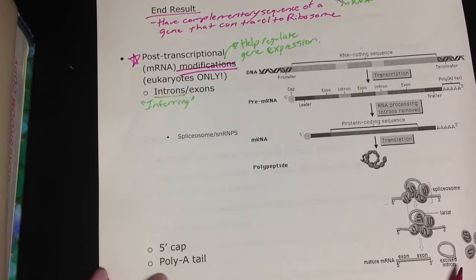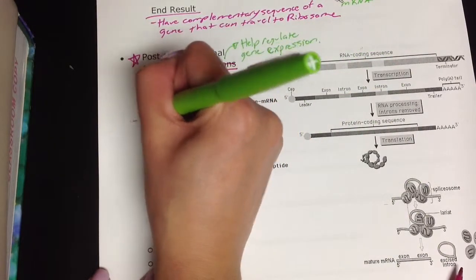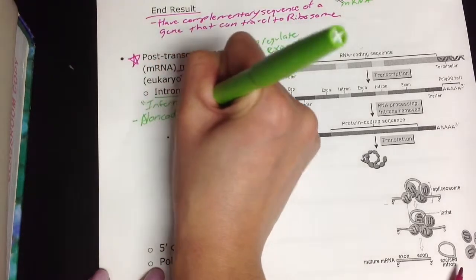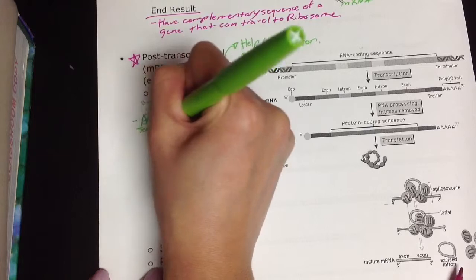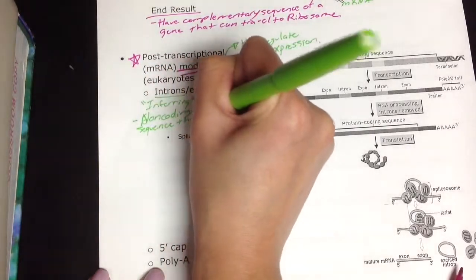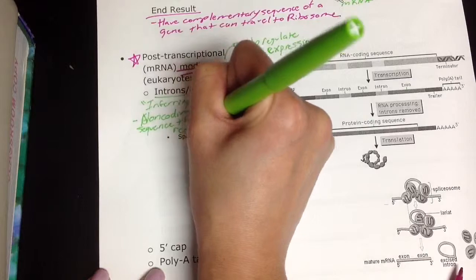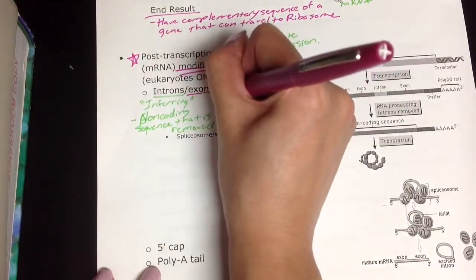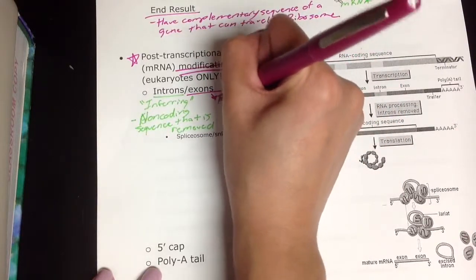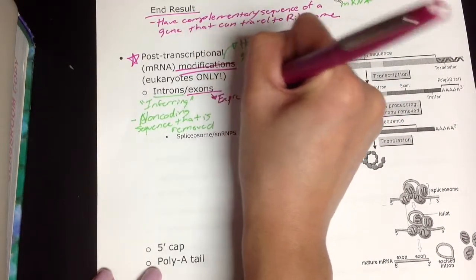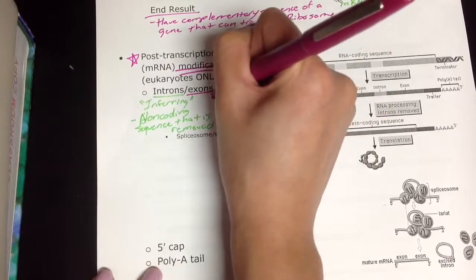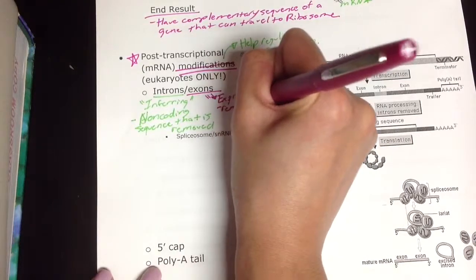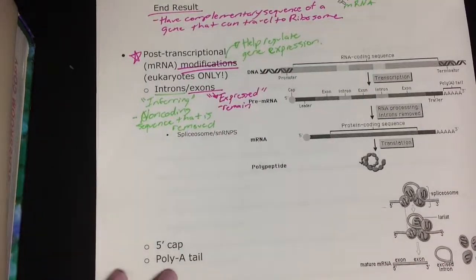What happens with the introns is they are the non-coding sequence that is removed. On the other hand, you also have exons, which are what is expressed, the information that's expressed. And so therefore, your exons remain in the molecule of the mRNA.